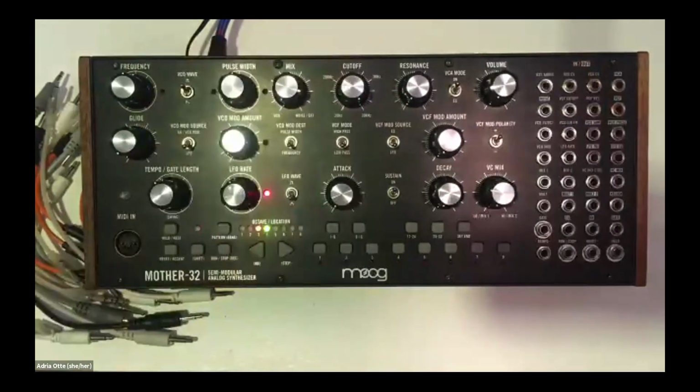So you should be able to hear that the sound starts off really bright, but as soon as I start turning that, lowering the cutoff frequency, it's getting darker and darker, because we're removing that high frequency content.